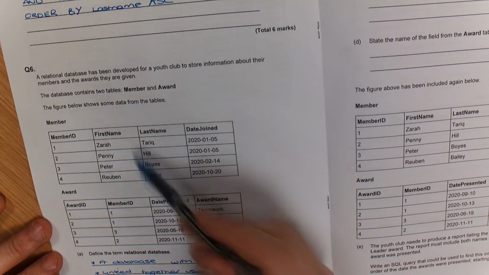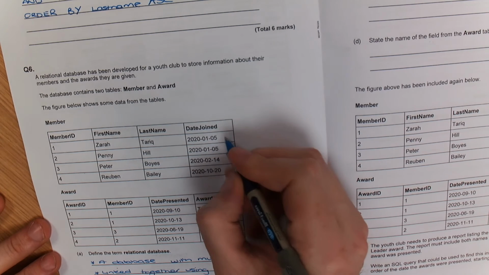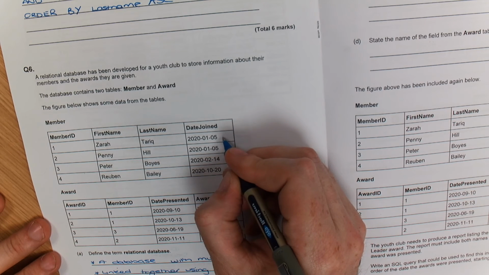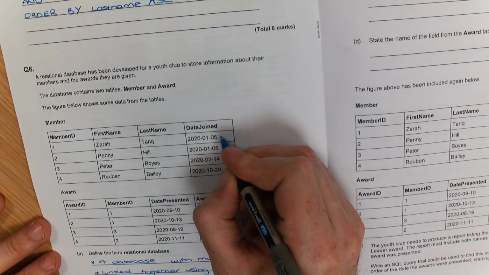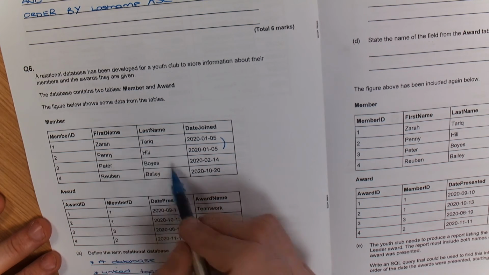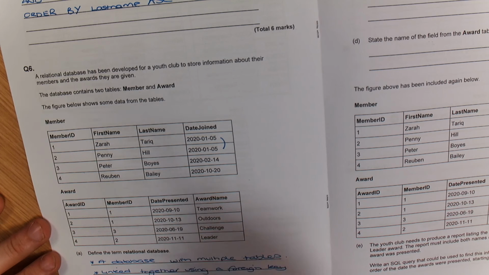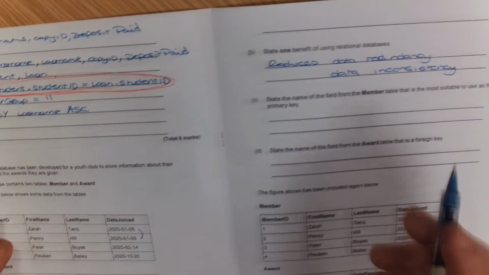Some people could have the same names, and some people could have joined on the same day. In fact, you can see that this person here has joined on the same day. So you know it's not that. But then you've got to think logistically, even though these names aren't the same, it doesn't mean it wouldn't happen in the future. So you should have had member ID.